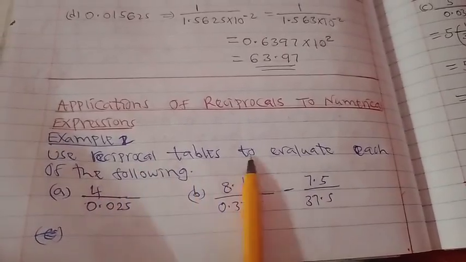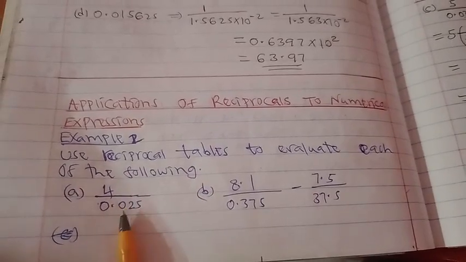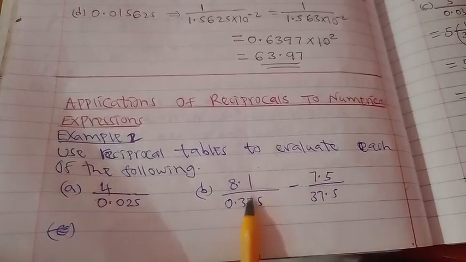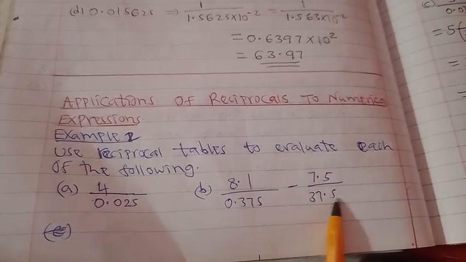Use reciprocal tables to evaluate each of the following expressions. Part A, 4 all over 0.025. Part B, 8.1 all over 0.375 minus 7.5 all over 37.5.